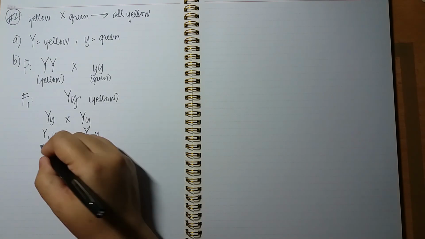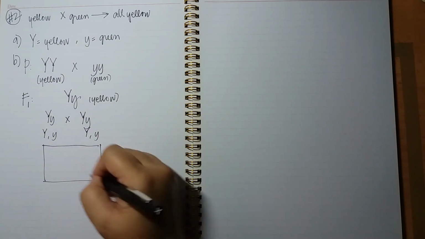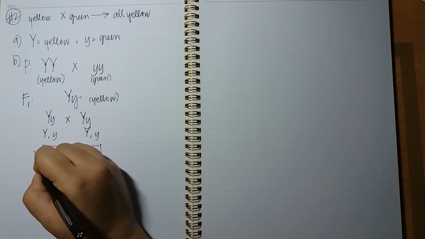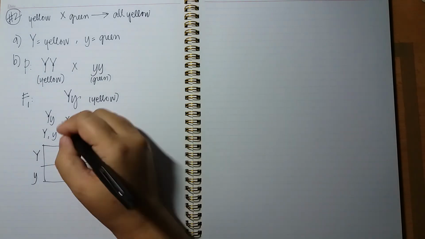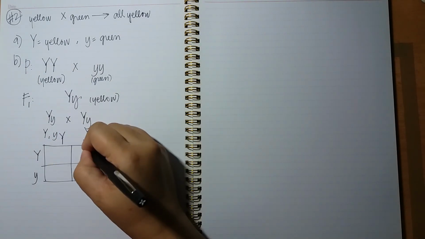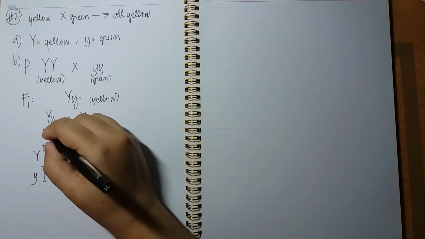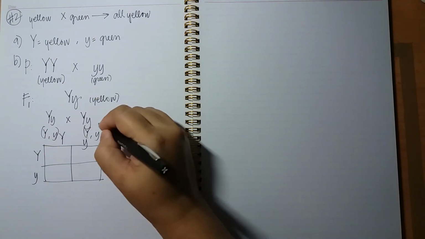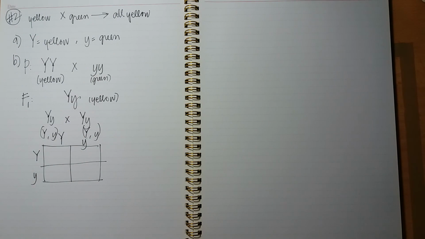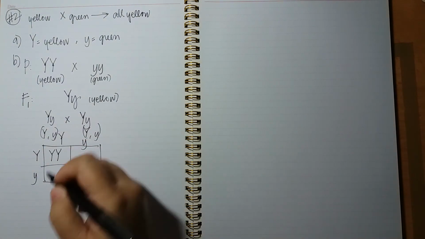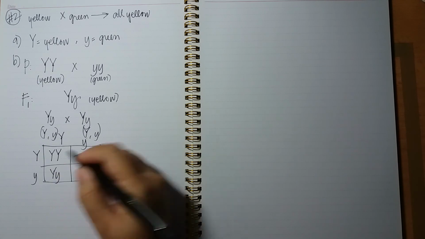So if you do the Punnett square for this one, okay, write the gametes on the side, on the left, and on the top. Okay. So, what will happen now? Again, we will just combine the gametes to see the genotypes of the possible offspring.